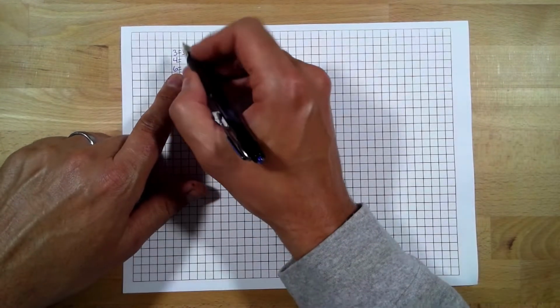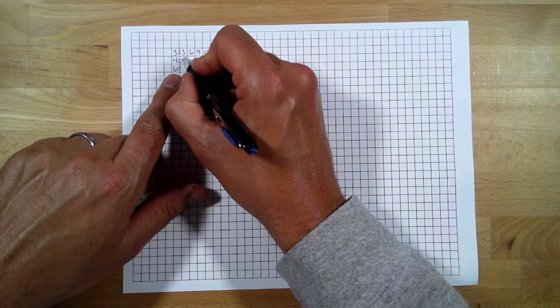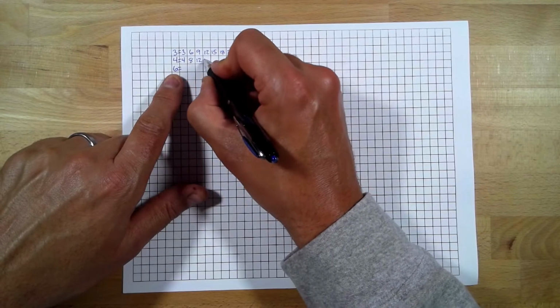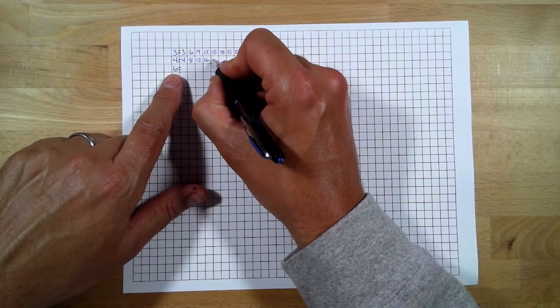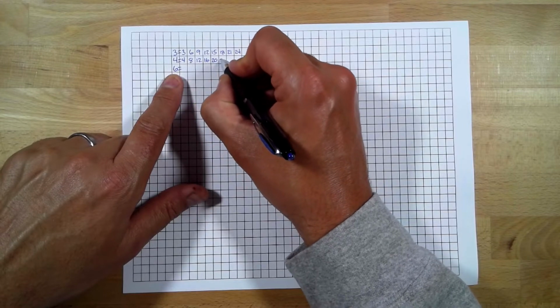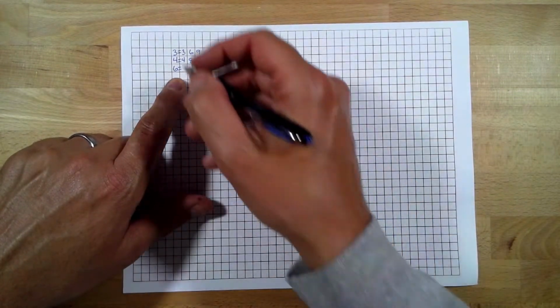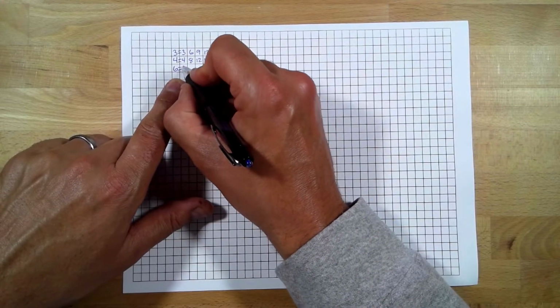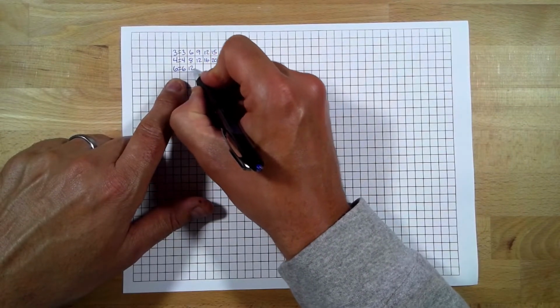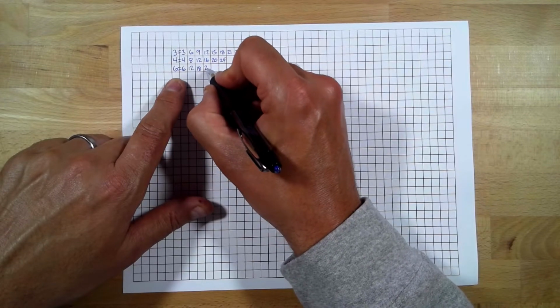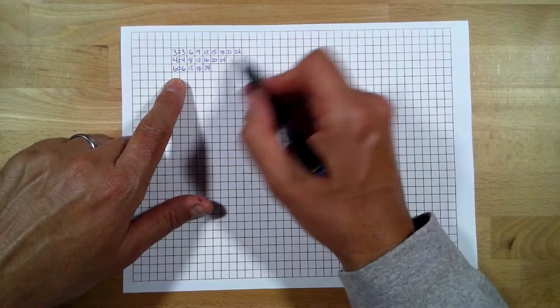I'm going to do the same thing with 4. I'm going to skip count with 4. We got 4, 8, 12, 16, 20, 24. Well, they both ended on 24, so I'll just stop there. And then 6. We'll do skip counting with 6. So we got 6, 12, 18, 24. We ended with 24.